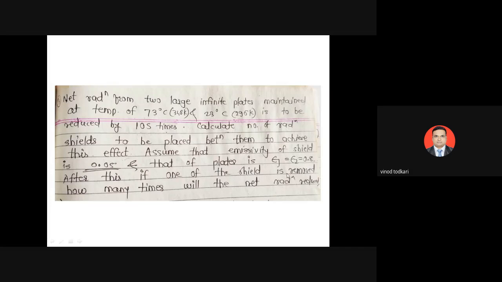The next part of the question is, after this, if one of the shields is removed, how many times will the net radiation get reduced? Okay, this we'll discuss later on. Let's say this is also very simple. Let's say that we work out that to reduce the heat transfer by 105 times, 4 shields are required.